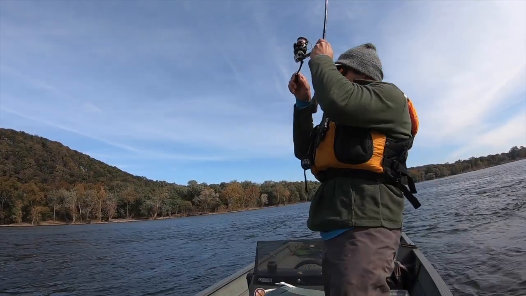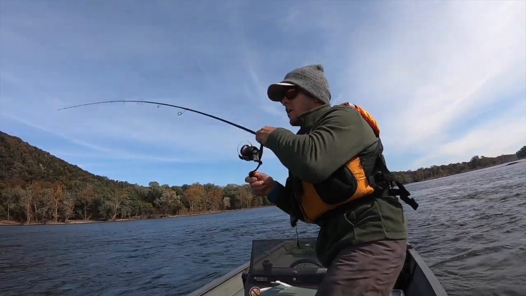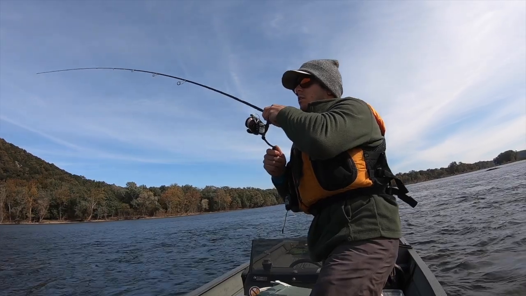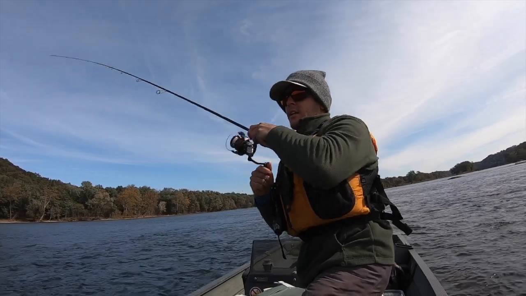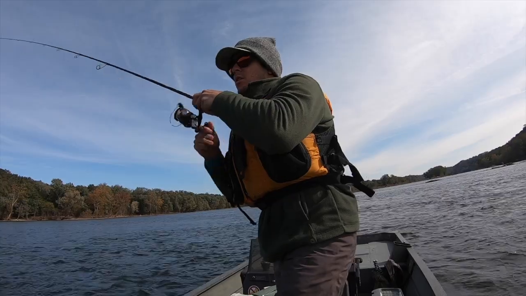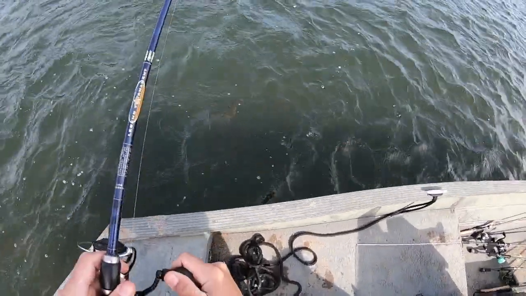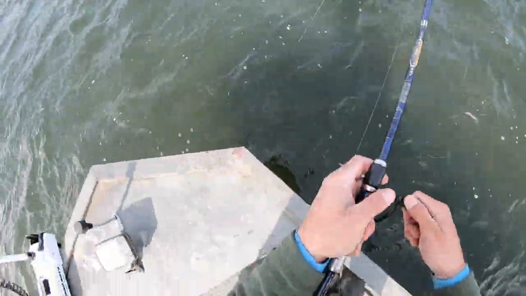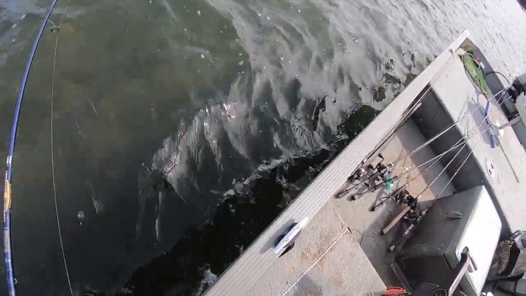So I'm on the river now. We're going to shoot up to a series of rapids, and I'm just... Oh man, dude, this is a big one. Drag. Oh my god, guys, this is a big Potomac River smallmouth, dude. This thing is big.